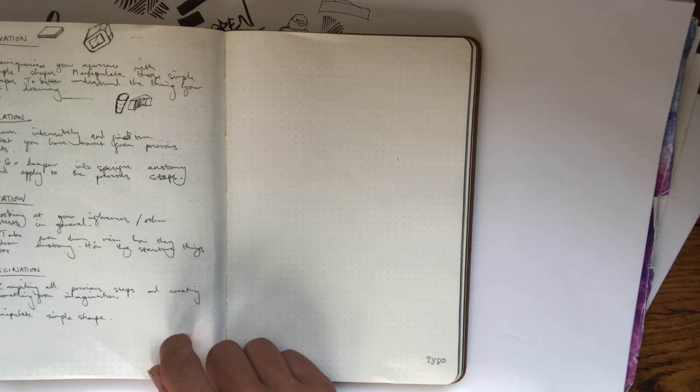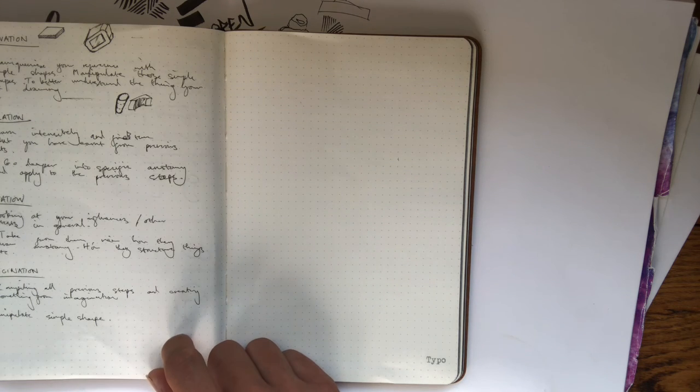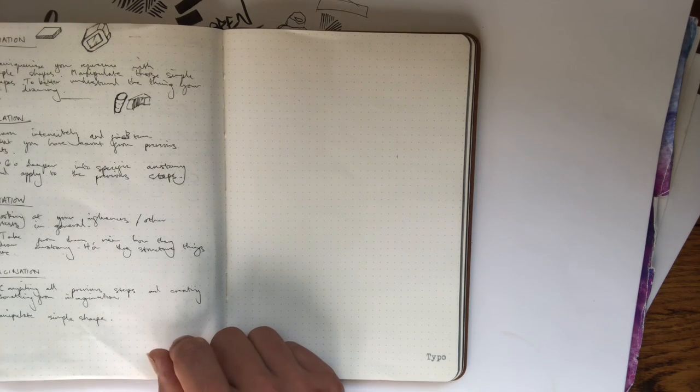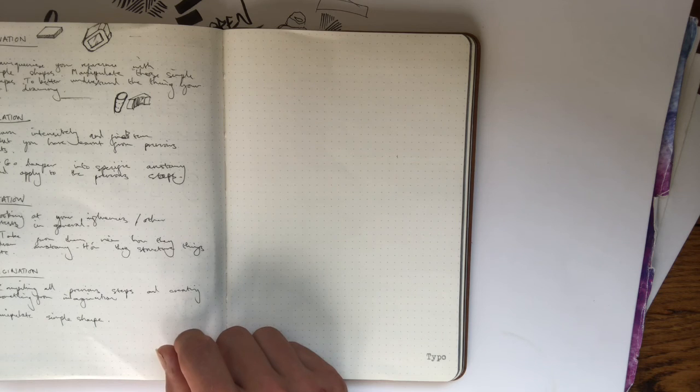And the final step is imagination. So compiling all previous steps and creating something from imagination that is your own. Manipulating the simple shapes, reverse engineering, going through all these steps, and being able to create anything from your imagination. Because you have practiced so many times all these steps and manipulating these shapes, that you can just create incredible characters from scratch.